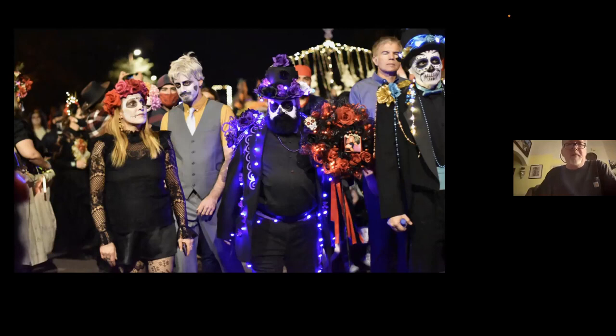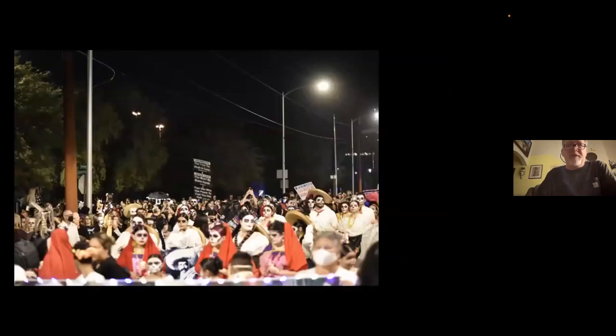So here you see people actually in the procession walking, and you can see all the signs and pictures and stuff like that. You see people with their painted faces. And a lot of people come to this thing. If you look at this photograph, there's 150,000 people that come to this thing.